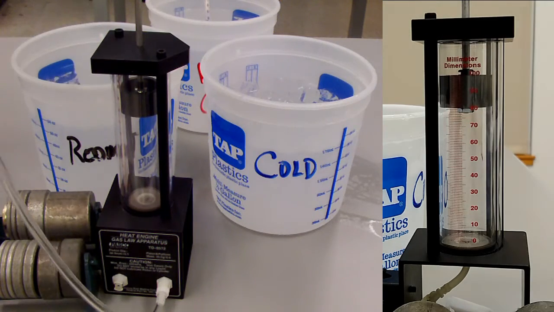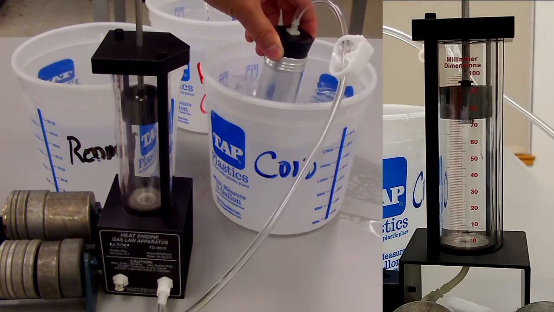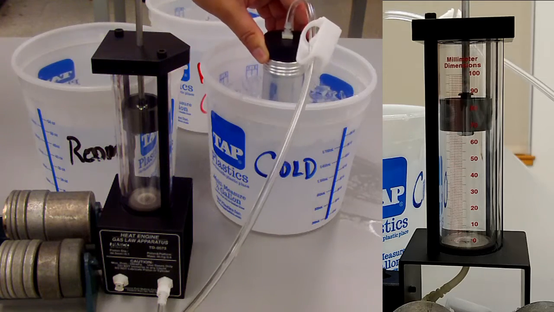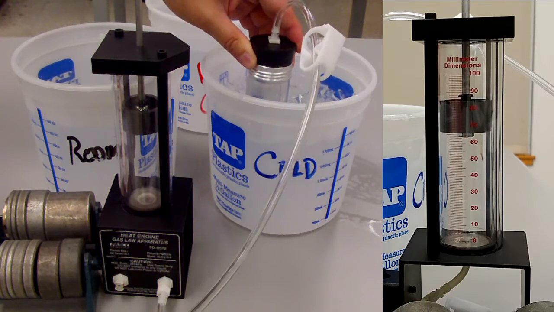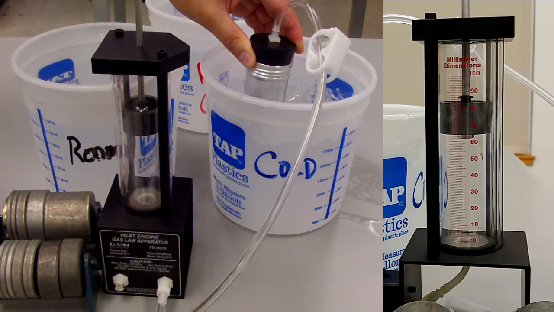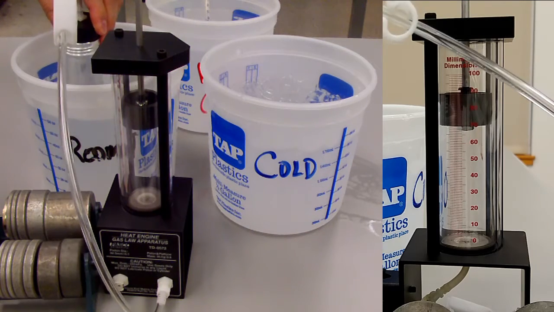The gas will undergo isobaric contraction from 20 degrees C to 0 degrees C. Note the change in volume. And isobaric expansion back up to 20 degrees C.